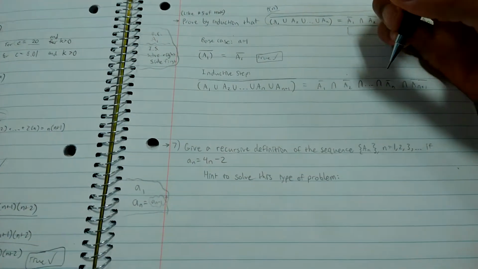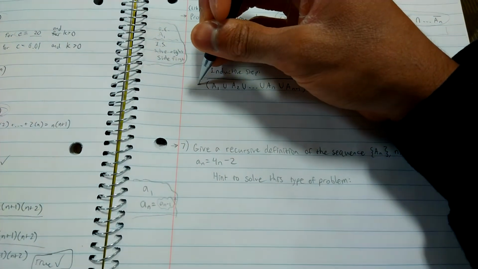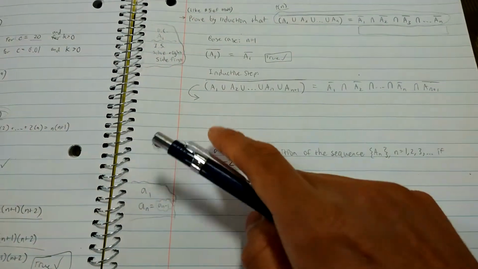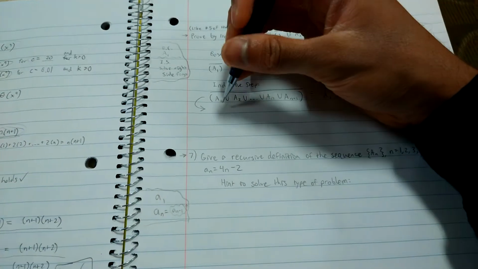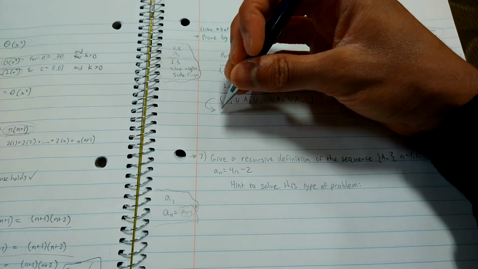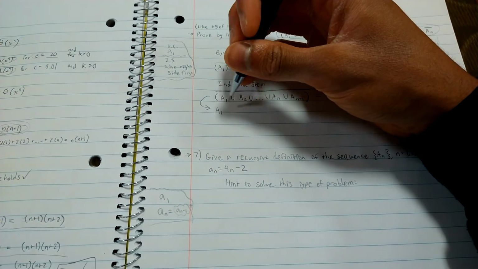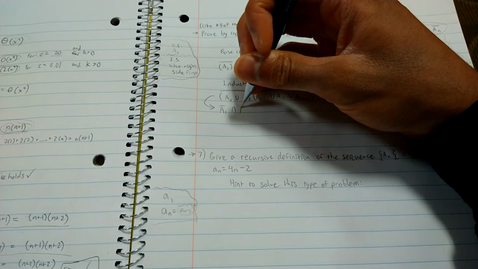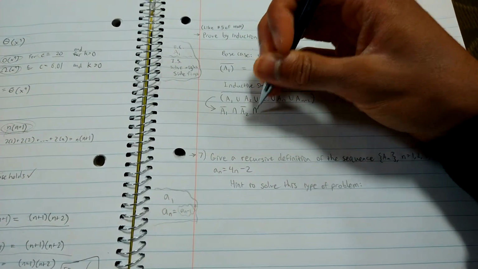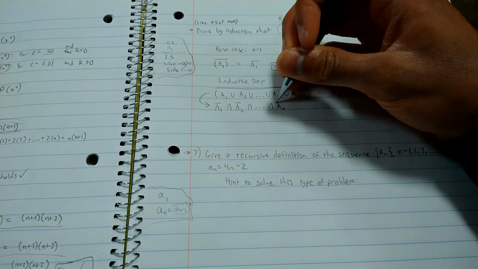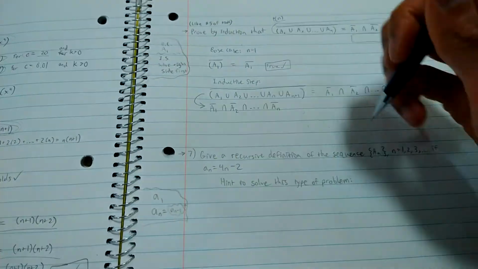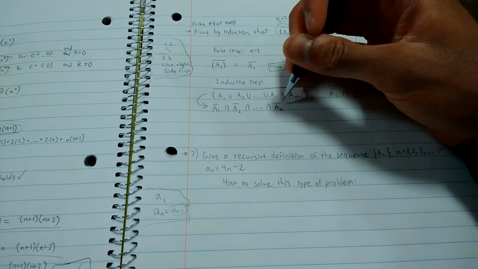So what we would do is we would first simplify this using the, what's it called? I think distributive law. So this would be equal to a of 1 intersection with a of 2 intersection dot dot dot intersection. Or yeah, remember to put the not symbol on top.